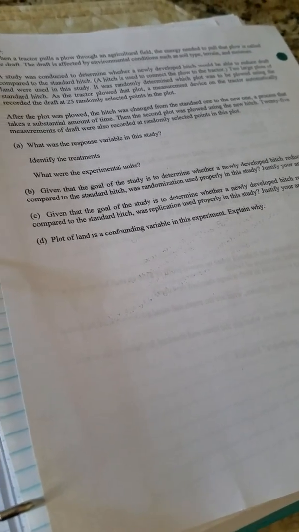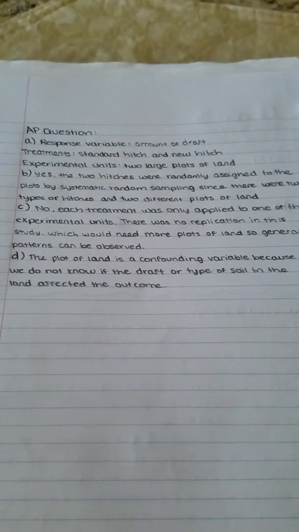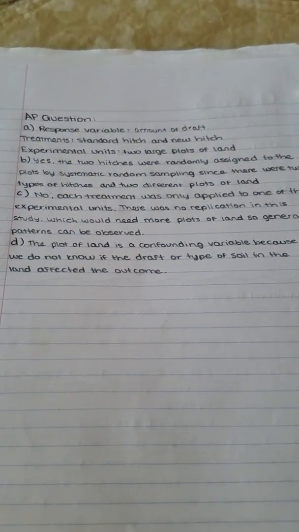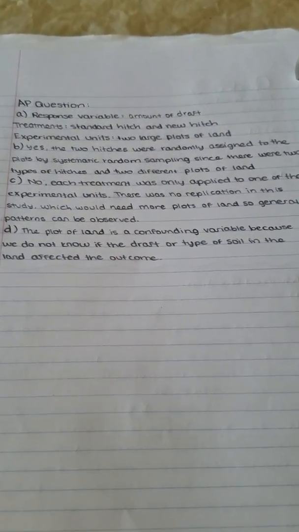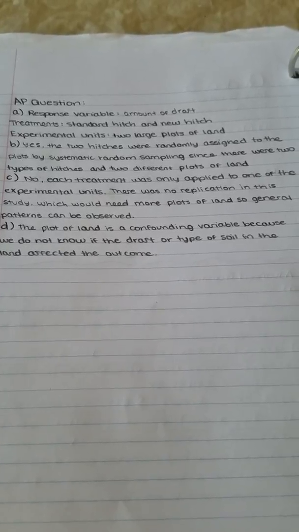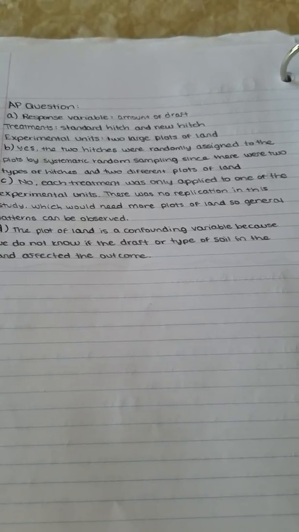Question D is, plot of land is a confounding variable in this experiment. Explain why. The plot of land is a confounding variable because we do not know if the draft or type of soil in the land affected the outcome of the situation and affected how much draft was produced.